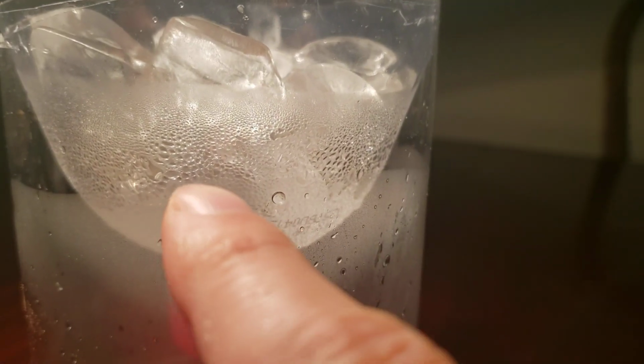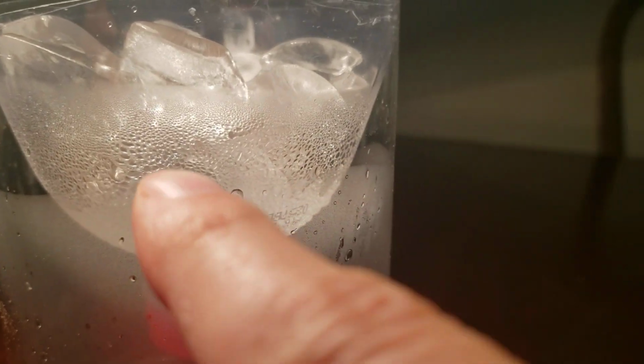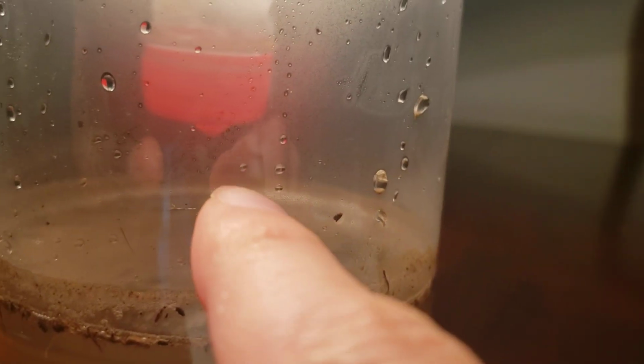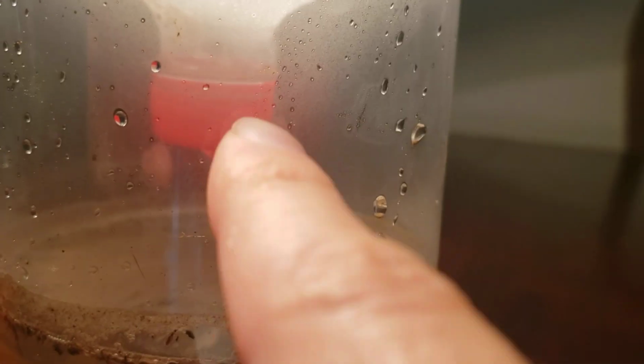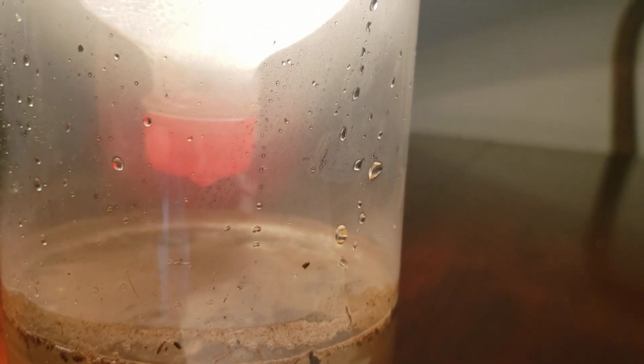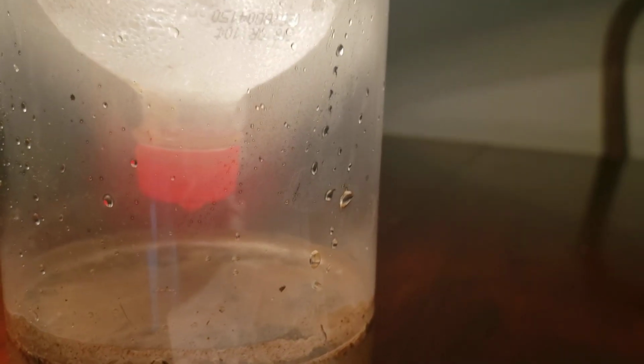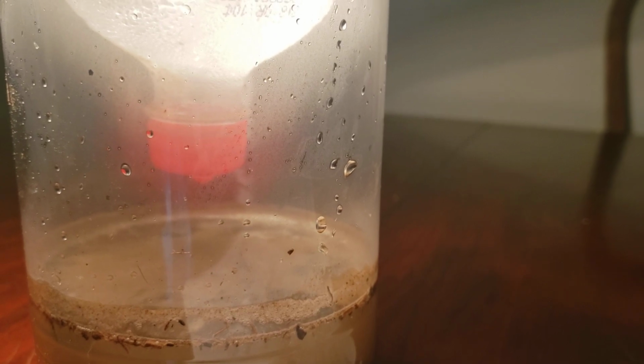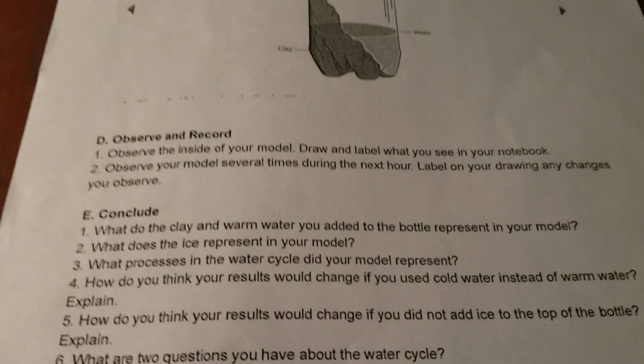You can see all of this condensed water as it cooled and stuck to the side of this. And if you look real close, you see that drip at the very bottom of that cap? That's precipitation. That's it condensing enough that it's gaining enough weight and falling back toward the earth. Neat. Okay.